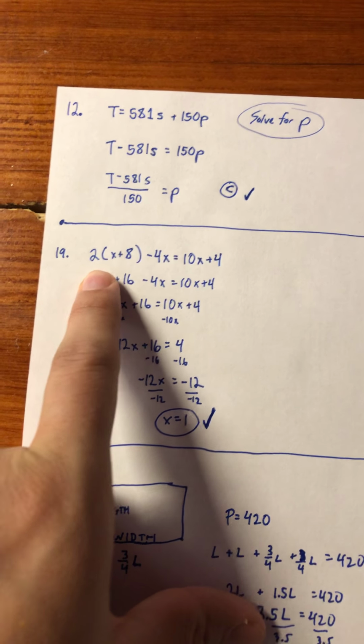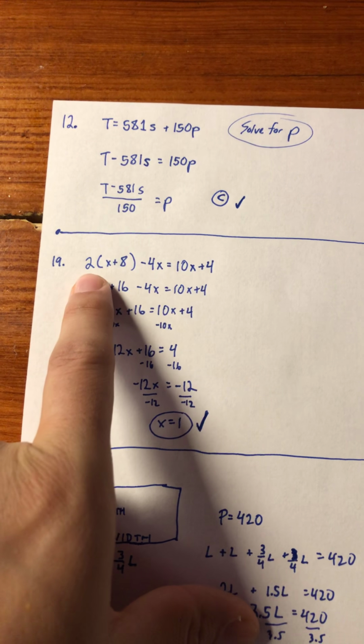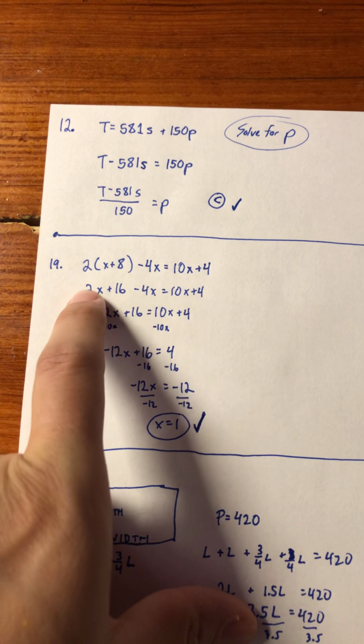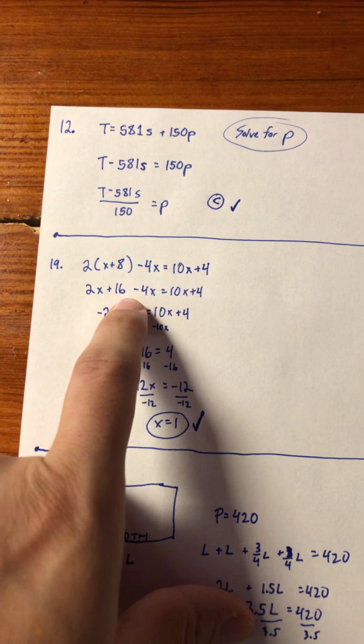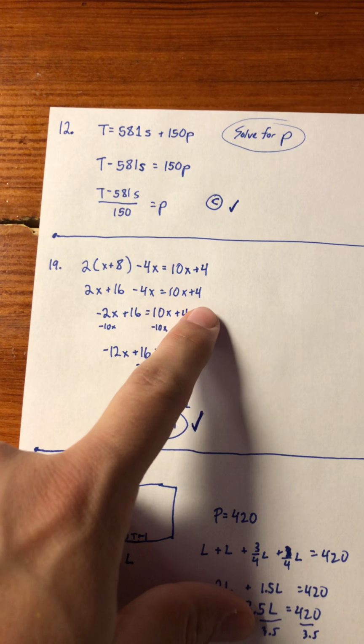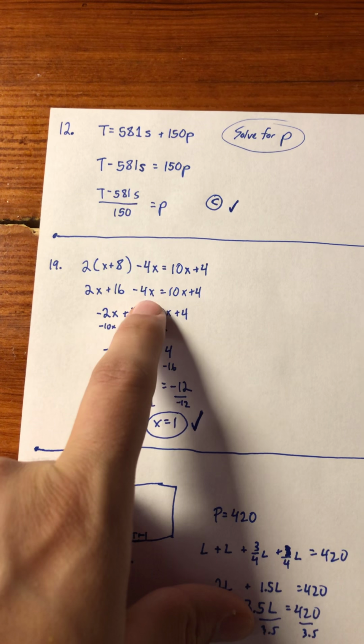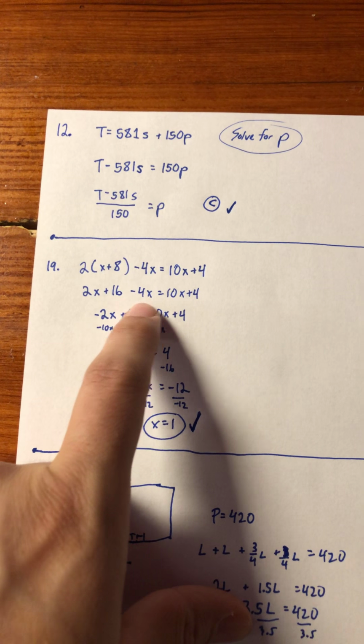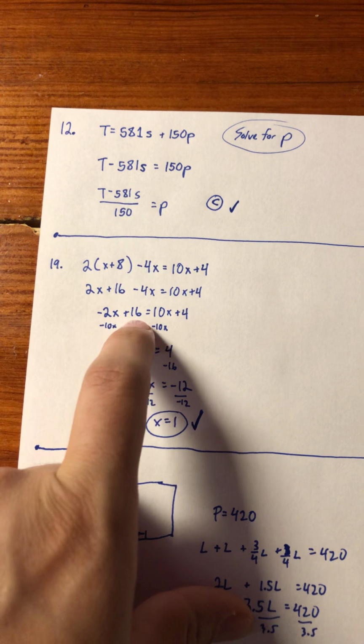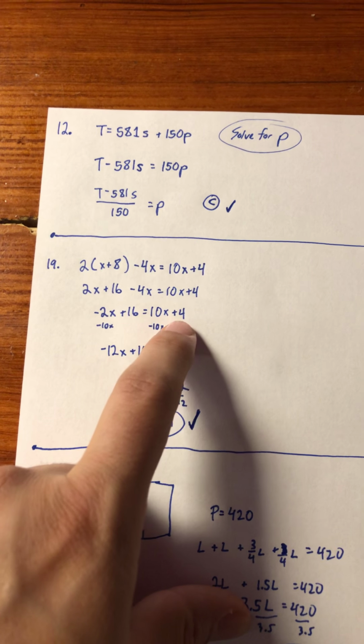All right, moving on to number 19. So this is an equation. First thing that you're going to do with this equation is you're going to distribute this 2 to the x and to the 8. So you get 2x plus 16 minus 4x equals 10x plus 4. Next thing I would do is combine these like terms. 2x minus 4x gives you negative 2x. You got 16 equals 10x plus 4.